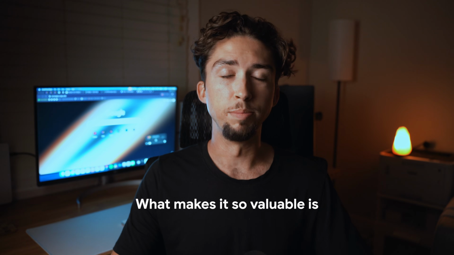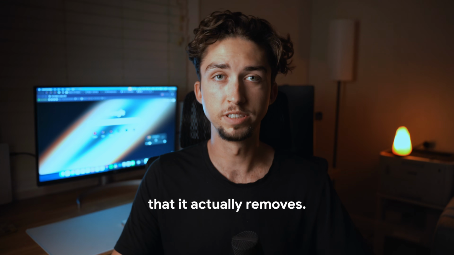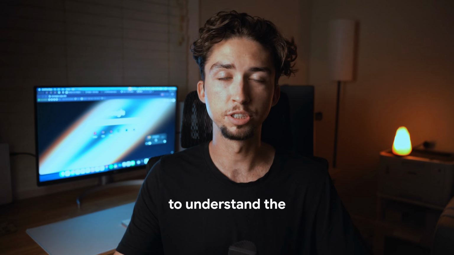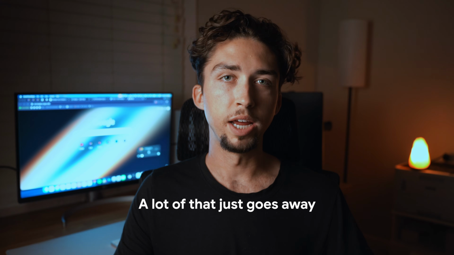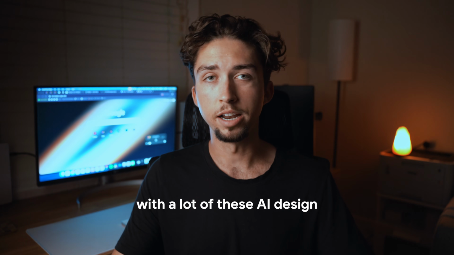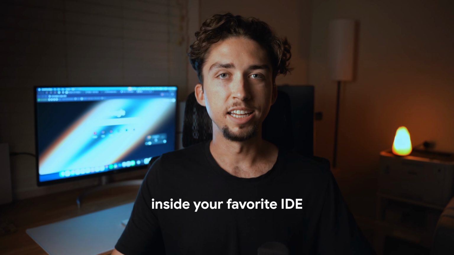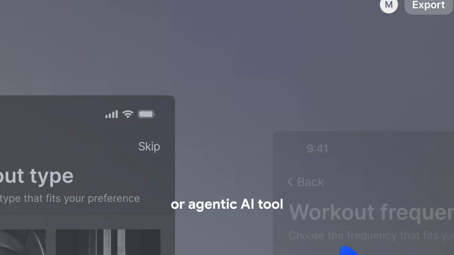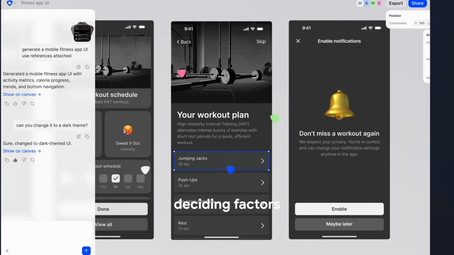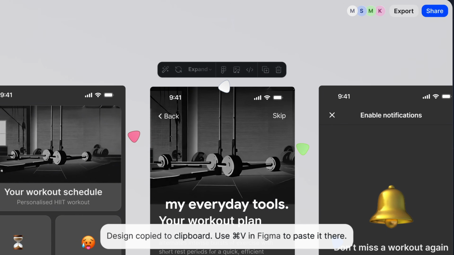So that's Flowstep. What makes it so valuable is the amount of friction in the design to build process that it actually removes. The Figma handoff, the plugin dependencies, the amount of time spent trying to get a developer to understand a visual direction, a lot of that just goes away when the designs are already in code. And that's a capability that you don't reliably get with a lot of these AI design tools nowadays. The MCP server especially, being able to stay inside your favorite IDE or agentic AI tool and generate real, beautiful UI without switching tools, that's been one of the main deciding factors in me using Flowstep because it meets me where I am and I don't have to compromise my everyday tools.